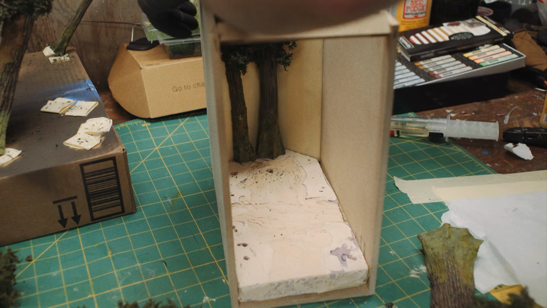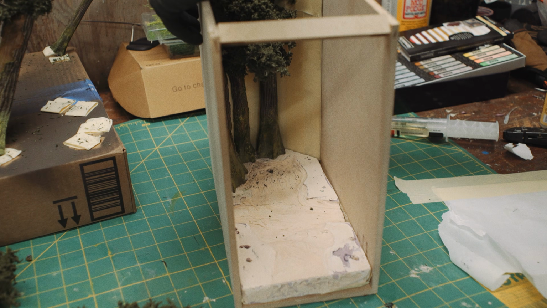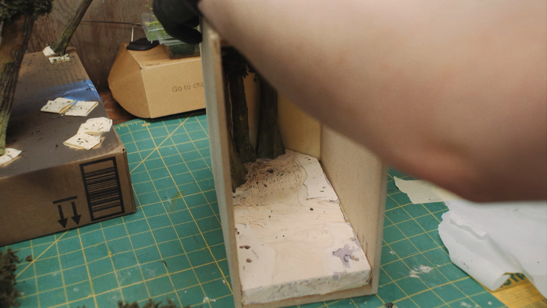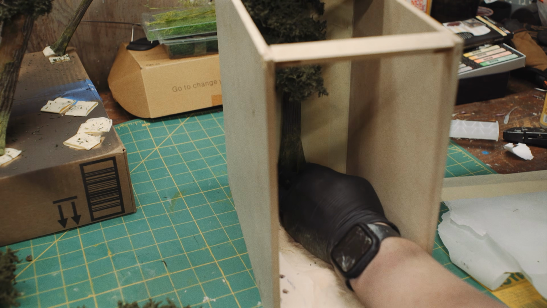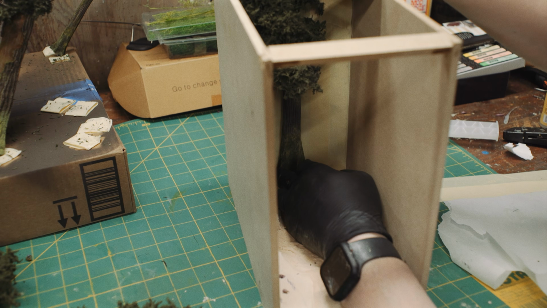In the end, I decided to install the trees first and just hope to God that I'd be able to reach my tools in there and finish up the finer details. I used a combination of super glue and 5-minute epoxy to install the trees.